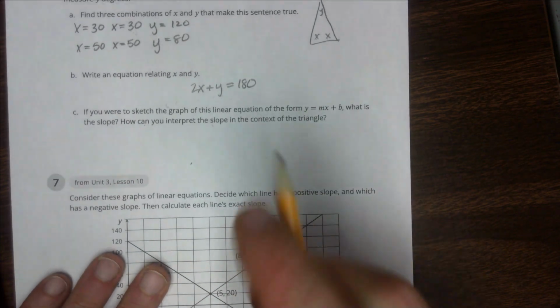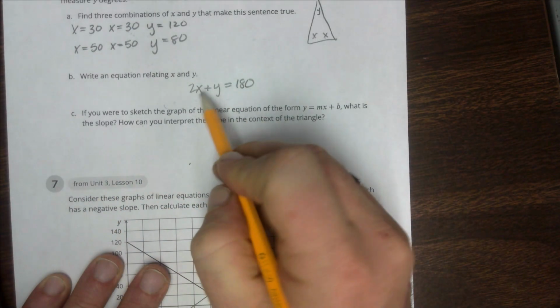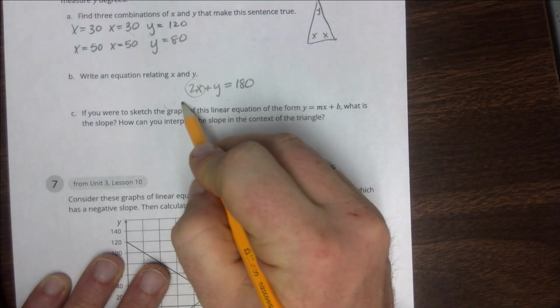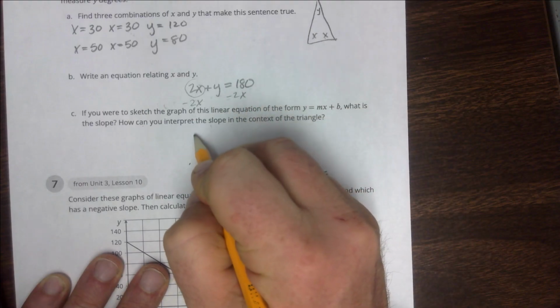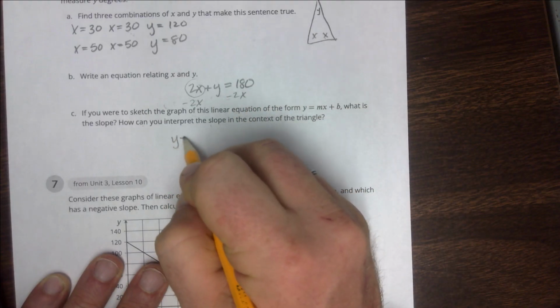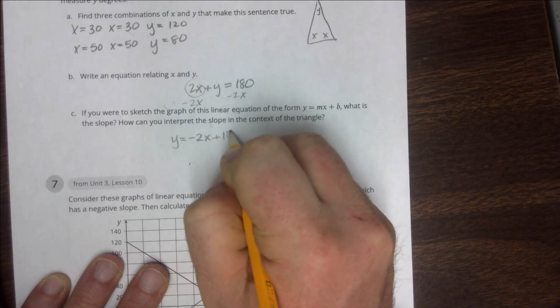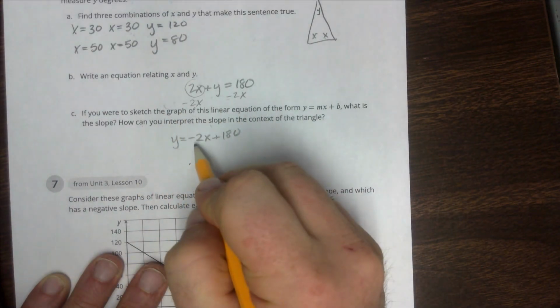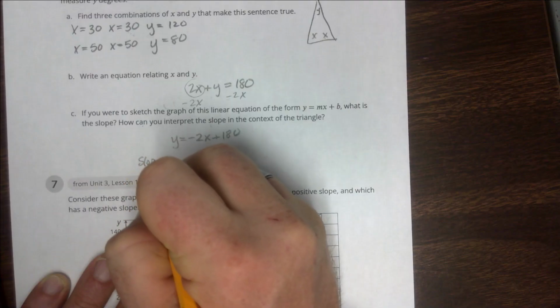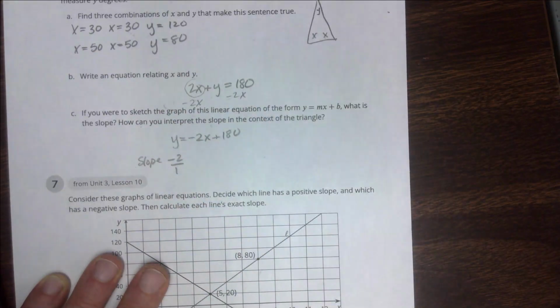Well, I could really easily change this into slope-intercept form. I would just have to move my 2x. So I'd have to minus 2x from both sides. And so what I would have here is y equals negative 2x plus 180. Okay? What is the slope? My slope is negative 2, or negative 2 over 1.